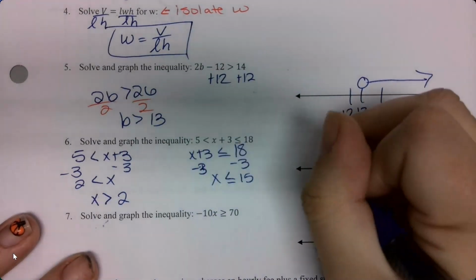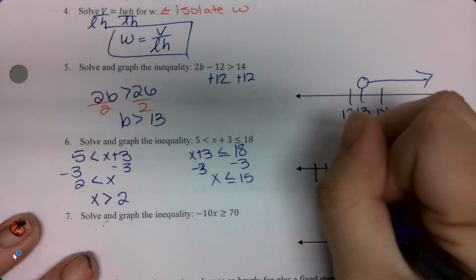So I want to go ahead and draw this on the number line. So I'm going to have 2 and 15. 2 gets an open circle, and it goes towards the right side. Let's wait a second for my camera to catch up.